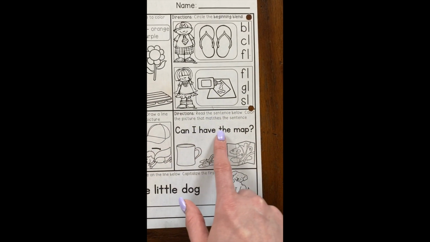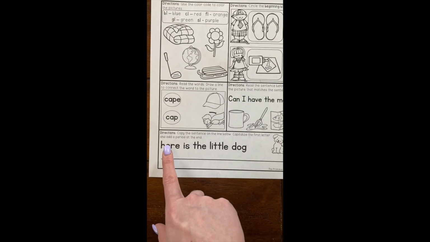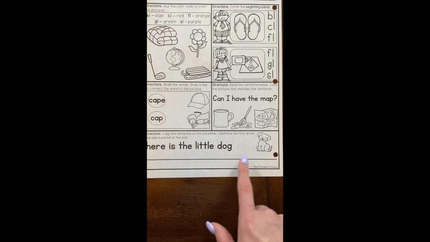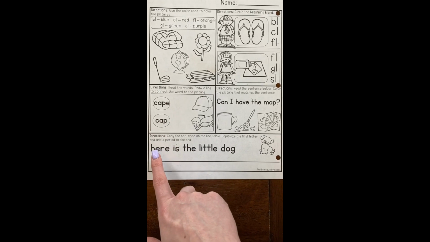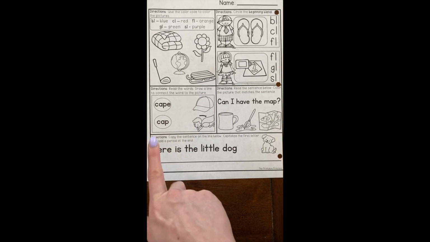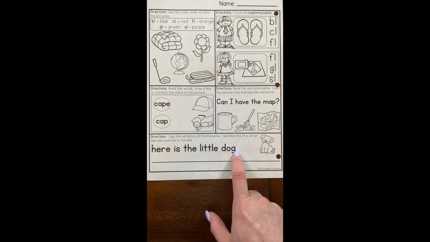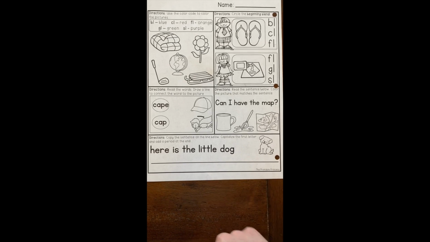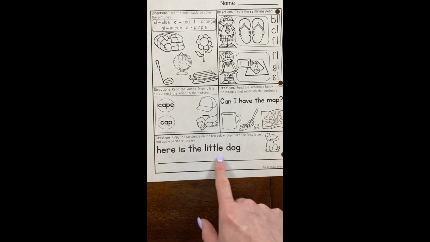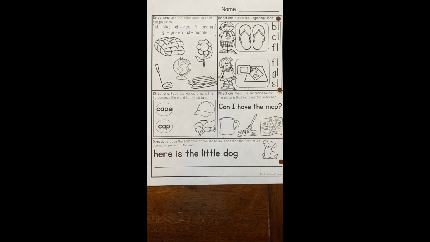You're going to read this sentence and color the picture down here that matches it. And then down here, you need to write this sentence correctly. Don't forget, what do we start a sentence with? Capital letter. And then don't forget, at the end, we need a period. We're going to need to write our period when we write our sentence again on this line down here. That's your morning work for today.